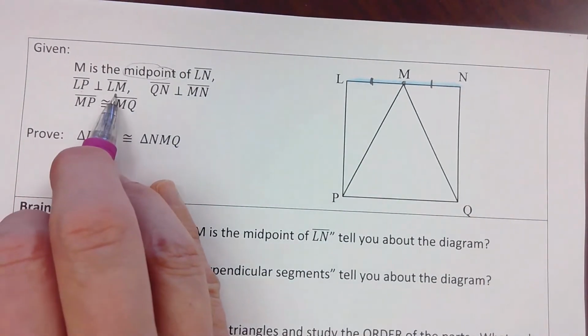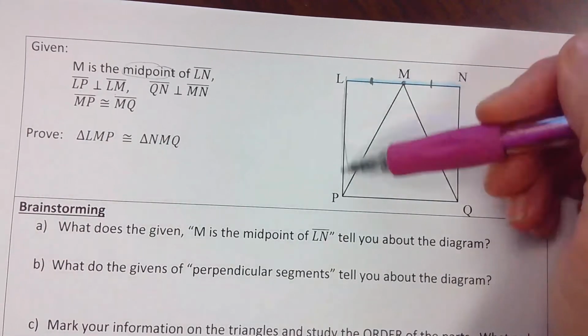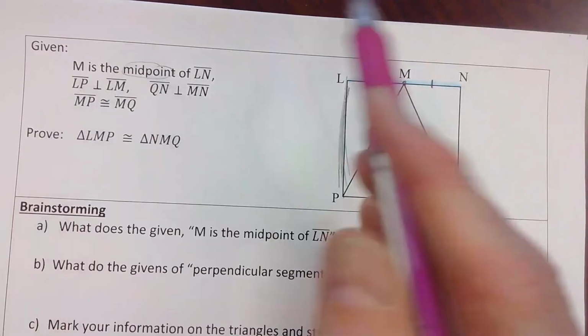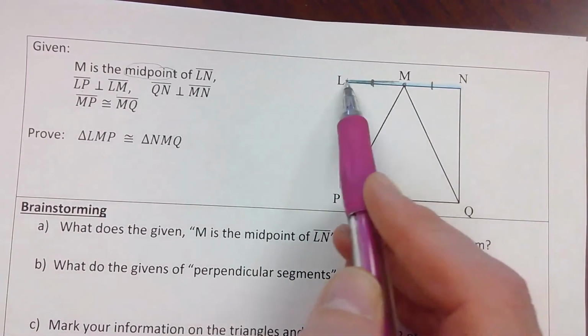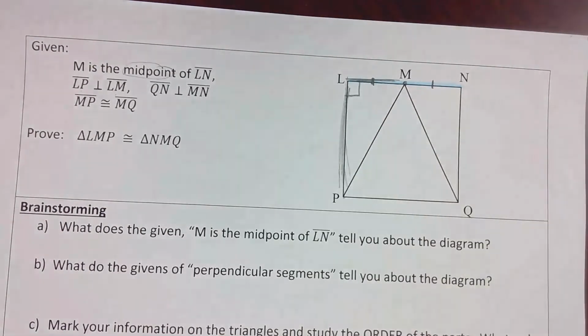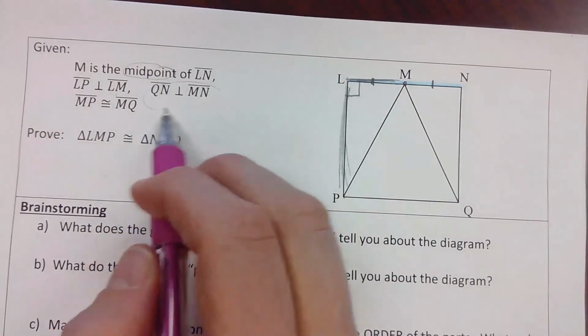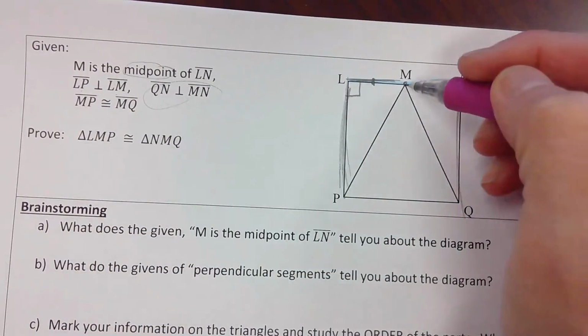LP is perpendicular to LM. So trace out LP, and trace out LM. And what you have is a right angle because the two segments are perpendicular. And likewise, you'll do the same thing for QN and MN.